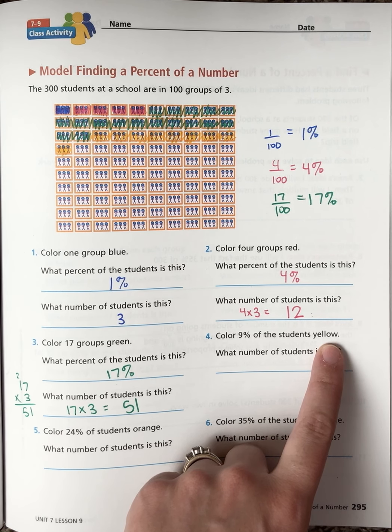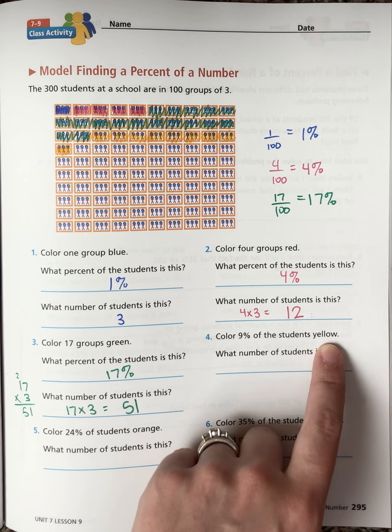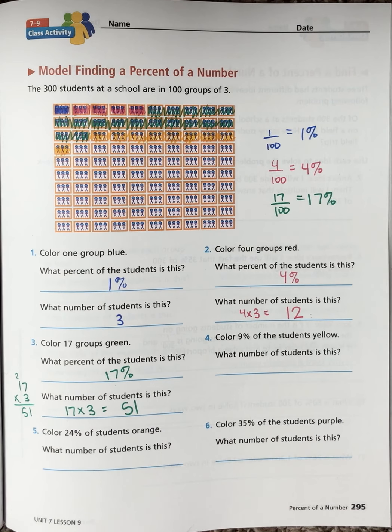Oh wait. No, that's good. Okay, color 9% of the students. So we did 9 of them yellow. Hold on. No, Caleb, not right now. No, Caleb. Sorry, guys. My son came in again. Okay.